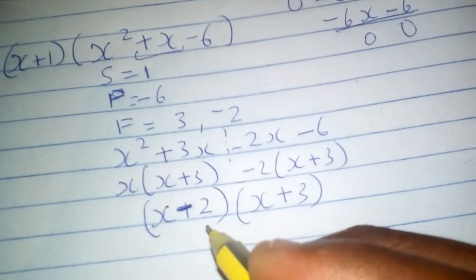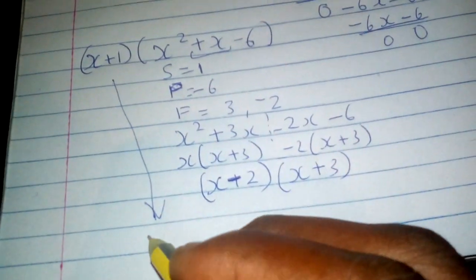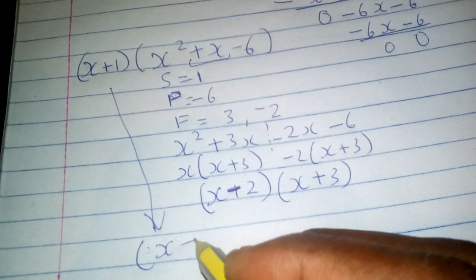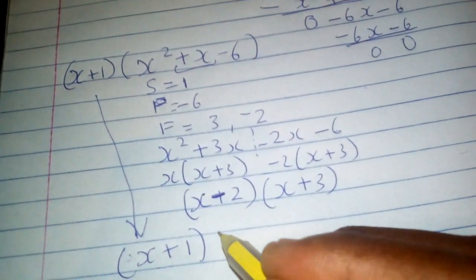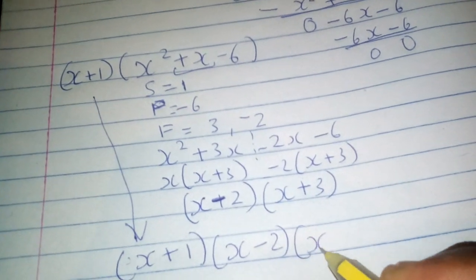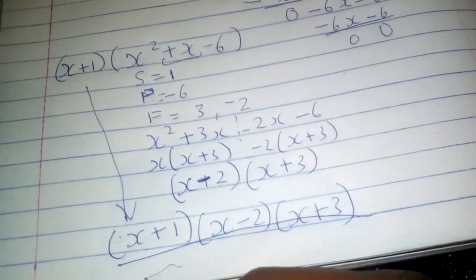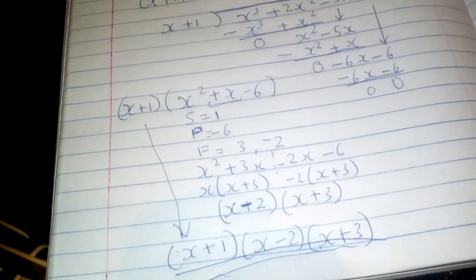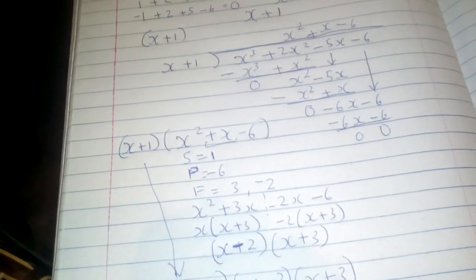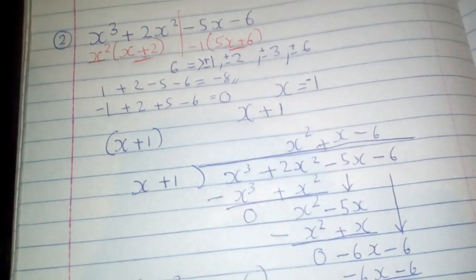Hence I get the other remaining two factors. So I will bring down the one factor I already got before, that is x plus 1, and the other remaining two answers, x minus 2 and x plus 3. Hence we have factorized, and we have got our three factors using the trial and error method.